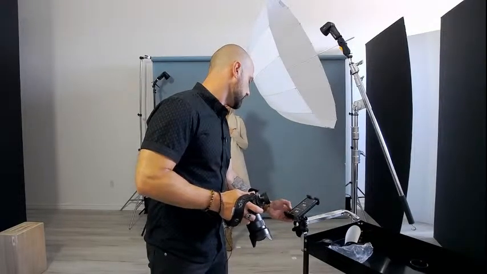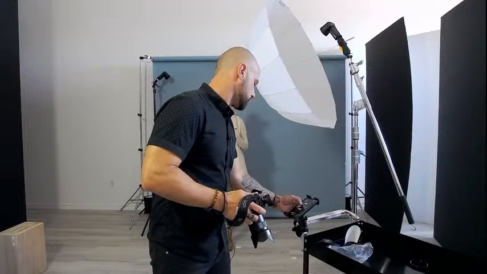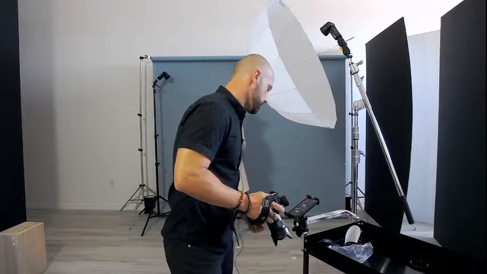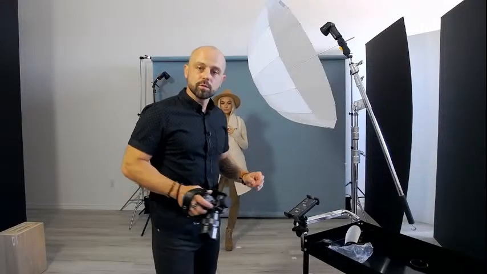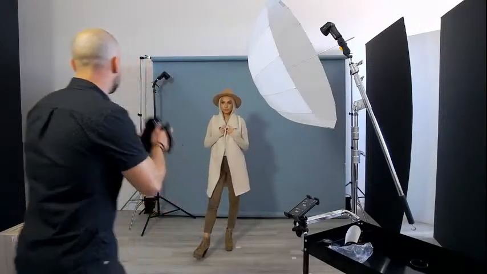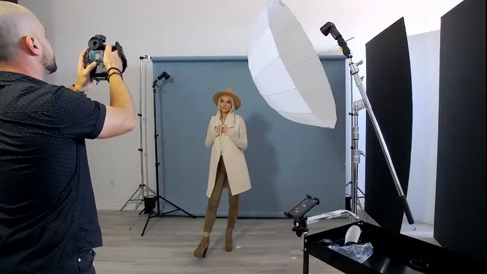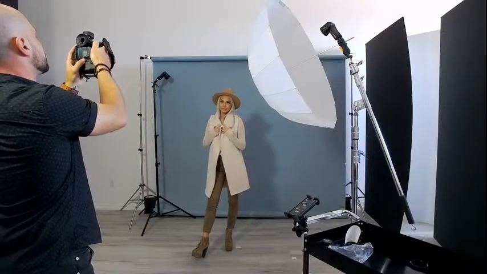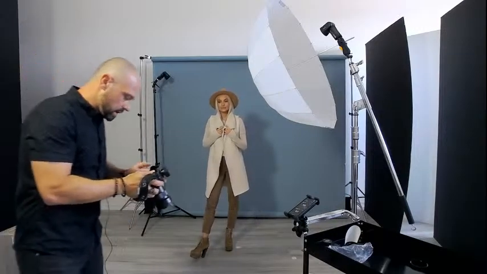So that's my backlight. Now I'm going to turn off my key light for now. All I'm looking for right now is what that backlight is going to do. Let me take a quick shot and let Profoto tell me what the right exposure is. And let's see. That's pretty good. I like what that looks like. I'm going to lock that in.